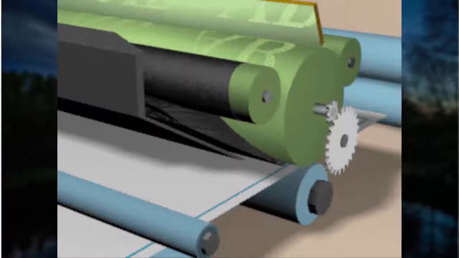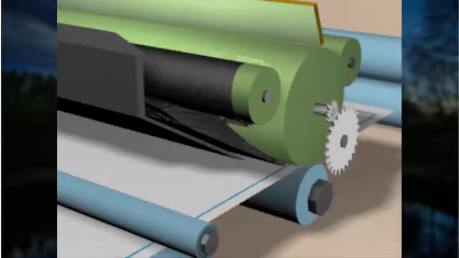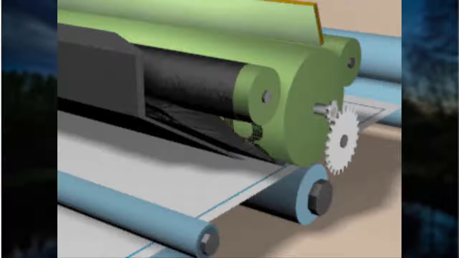As the drum rotates, it passes a bin containing a black powder called toner. The toner too has an electrical charge, but it is the opposite of that on the print drum. Since opposite charges attract, the powder sticks to the drum wherever the laser has charged a dot.